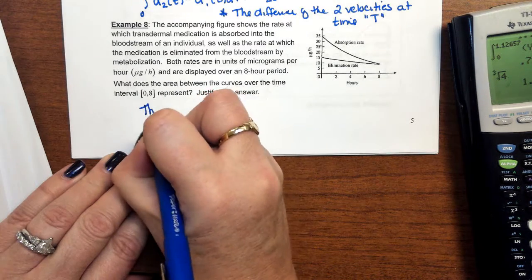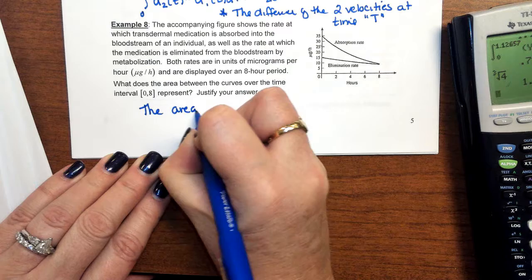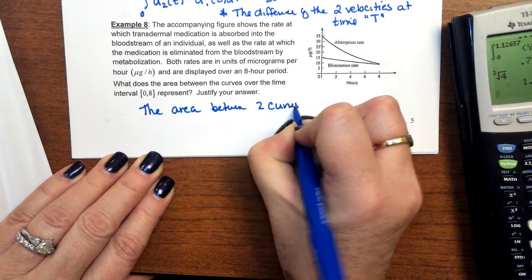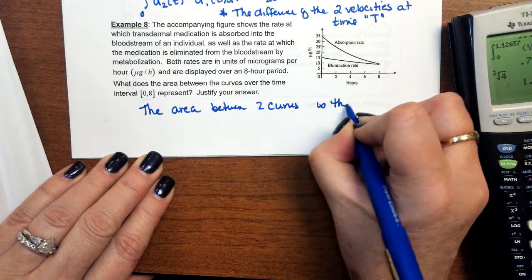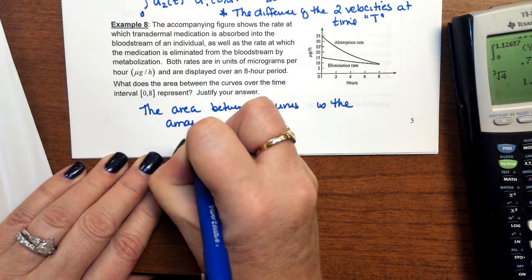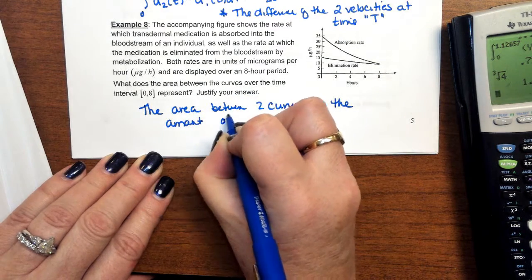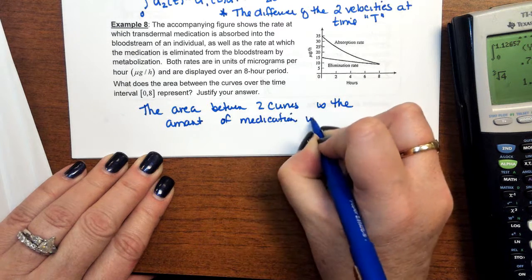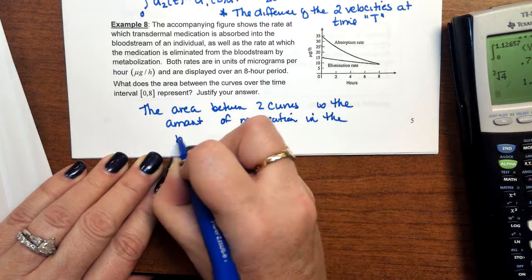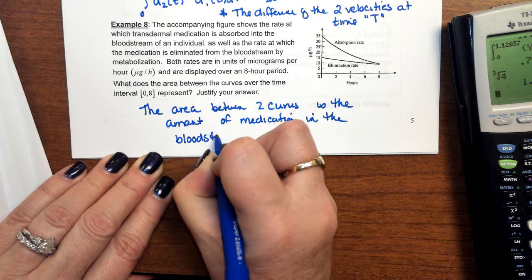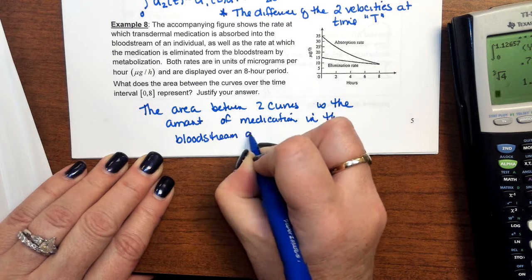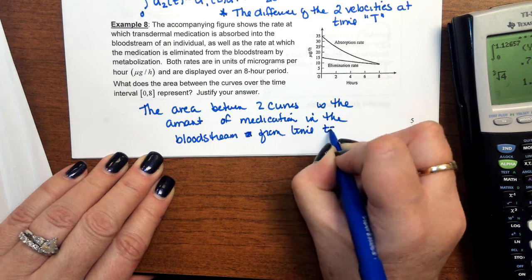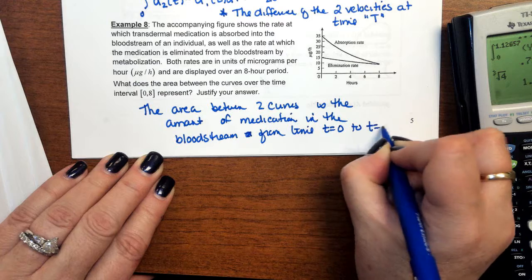So the area between the 2 curves is the amount of medication in the bloodstream from time t is equal to 0 to t is equal to 8.